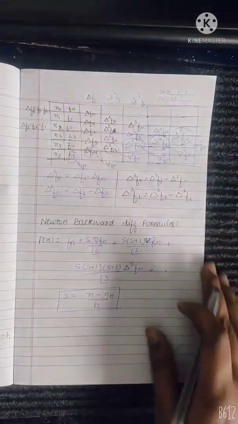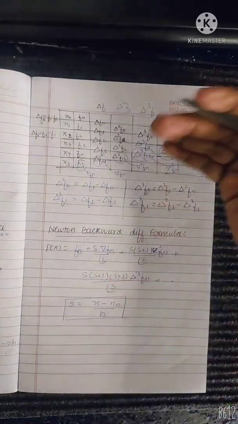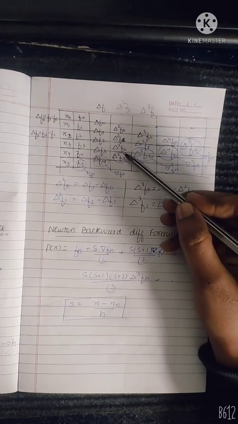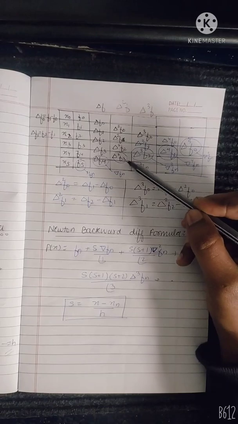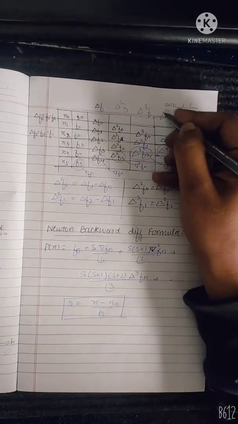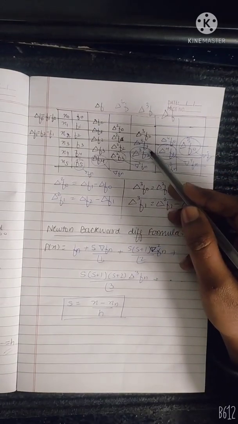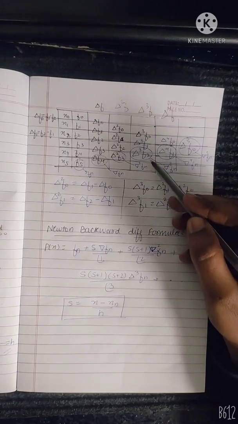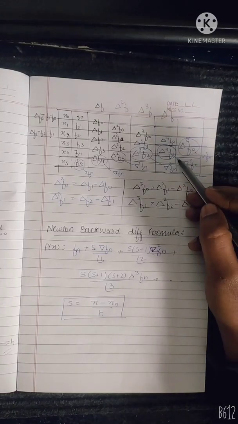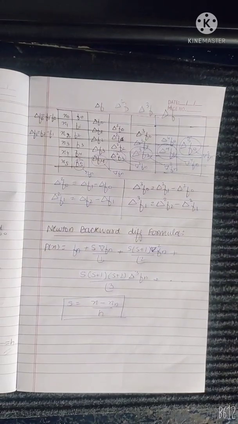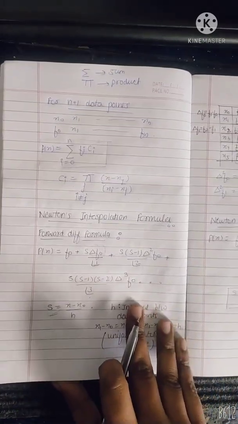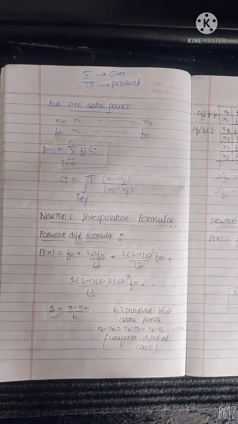Similarly we take del cube f. All we are doing is subtracting the upper one from the lower one. Del square f1 minus del square f0 is del cube f0. Del square f2 minus del square f1 is del cube f1, and del square f3 minus del square f2 gives del cube f2, and we continue similarly. Del 3 f1 minus del 3 f0 is del 4 f0, del 3 f2 minus del 3 f1 is del 4 f1, and subtracting them we get del 5 f0. So whatever del terms are written in the Newton forward difference formula are just differences of the previous column.